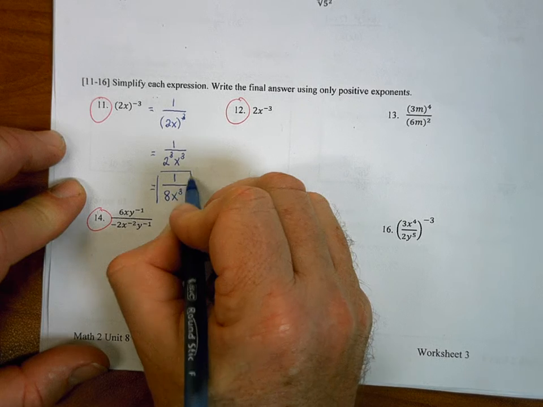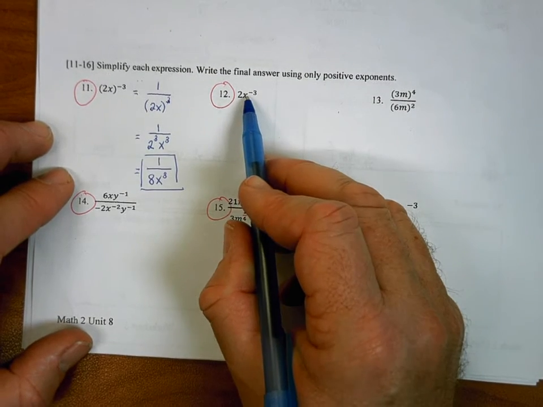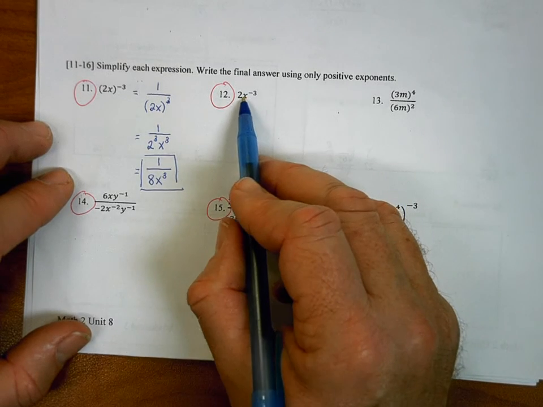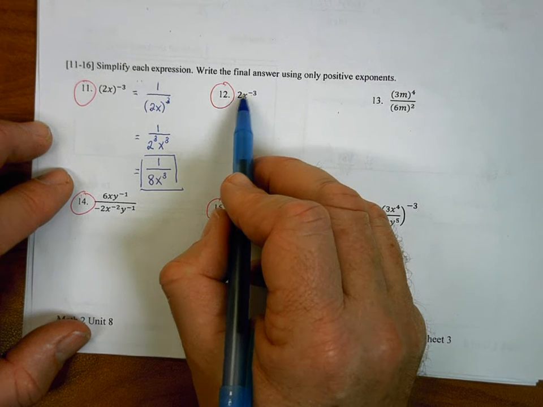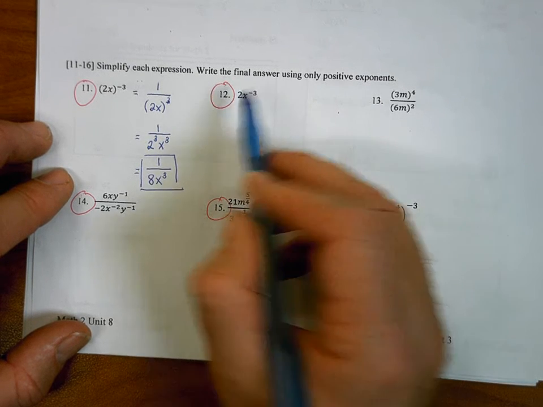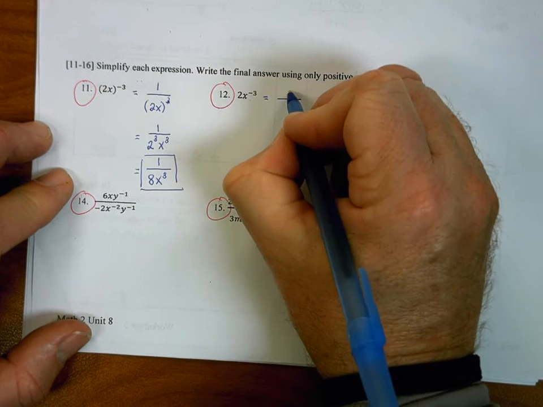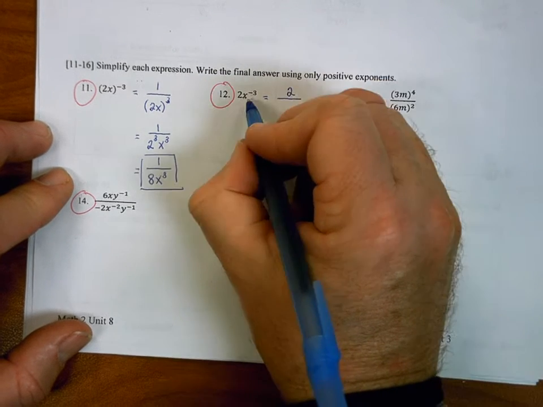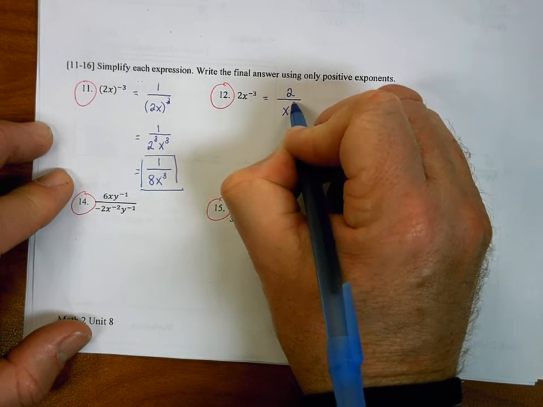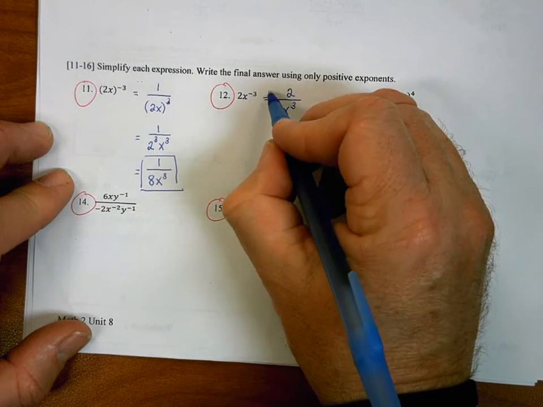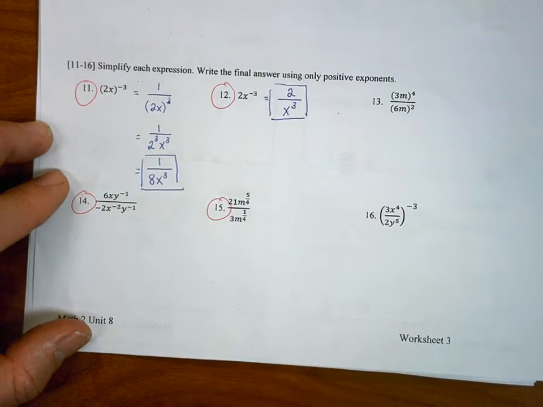So there's number 11. Number 12, if you notice, 12 looks a little bit different than number 11 by the fact that we don't have the parentheses. So this means that that negative 3 power in number 12 is only applying to the x. So when I rewrite this expression using only positive exponents, the 2 is going to stay on the numerator, and then we're going to get x to the positive 3 on the denominator. And that's going to be your simplified answer. You cannot do anything with that, and we have only positive exponents.